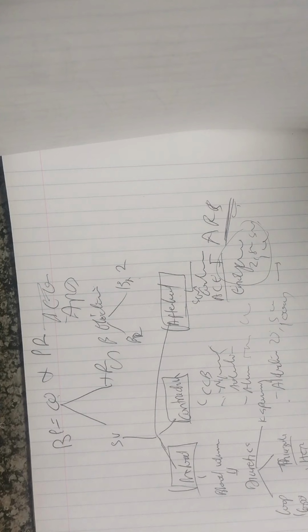So I think that's that for antihypertensives. So it's antihypertensives on one page.